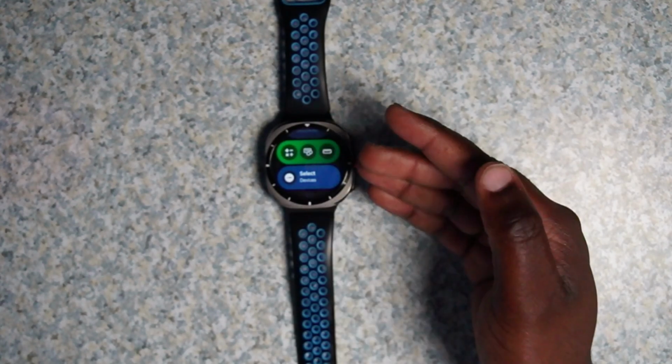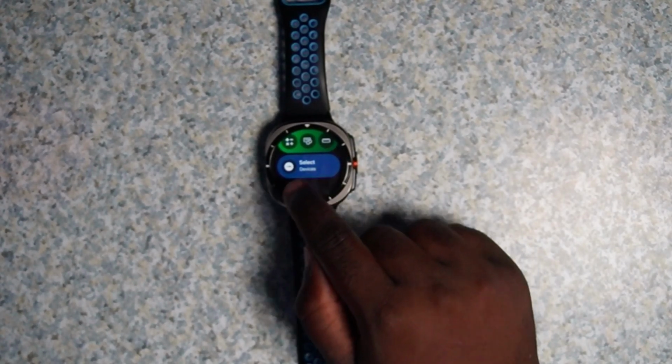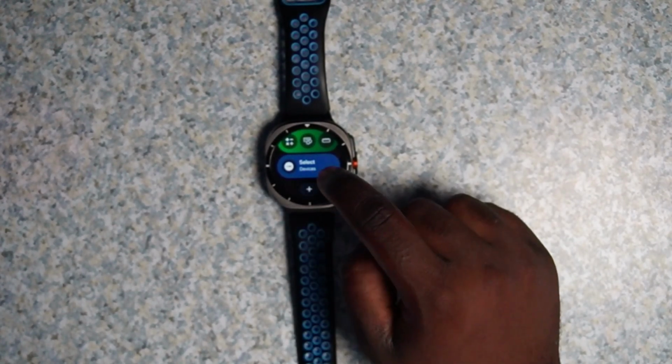I have my Galaxy Buds 3 settings there. I have my calculator, so I can instantly get stuff like tips. I can measure stuff and get straight to adding stuff there. And I also have my select device I want to use. So if I want to add different devices to select, I can. So that's my utilities right there.